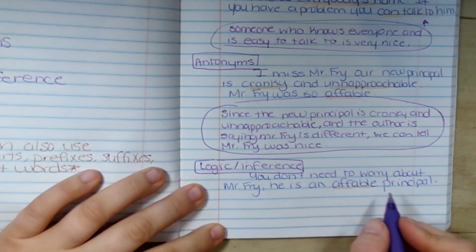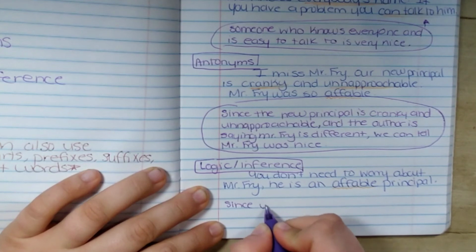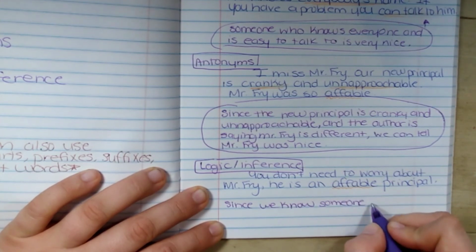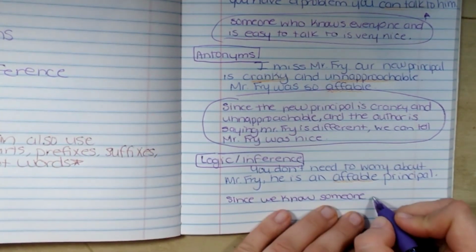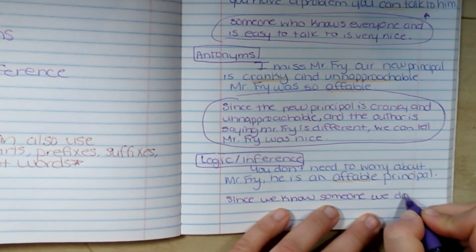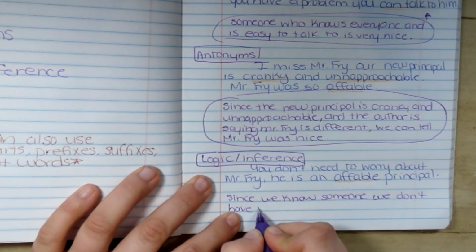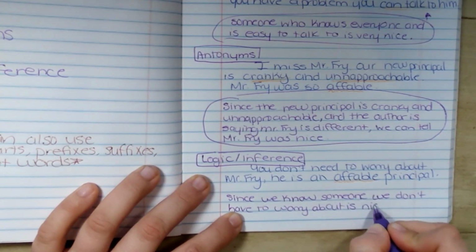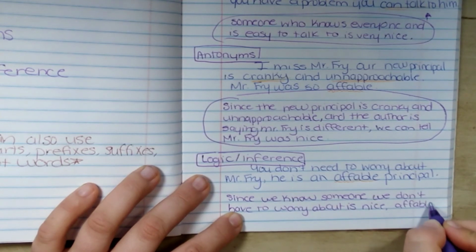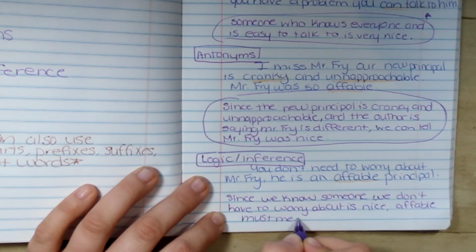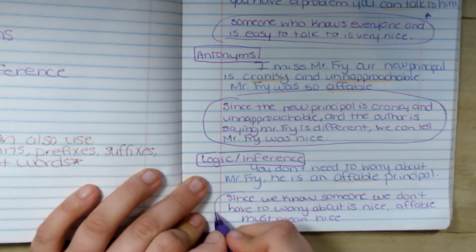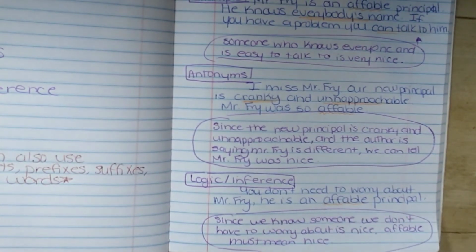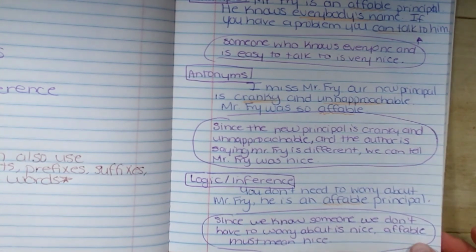All right, so here, since we know someone we don't have to worry about is nice, affable must mean nice. Or something similar to it. Okay. You're going to pause this and finish taking these notes, and then we're going to go on to the next page to talk about synonym.